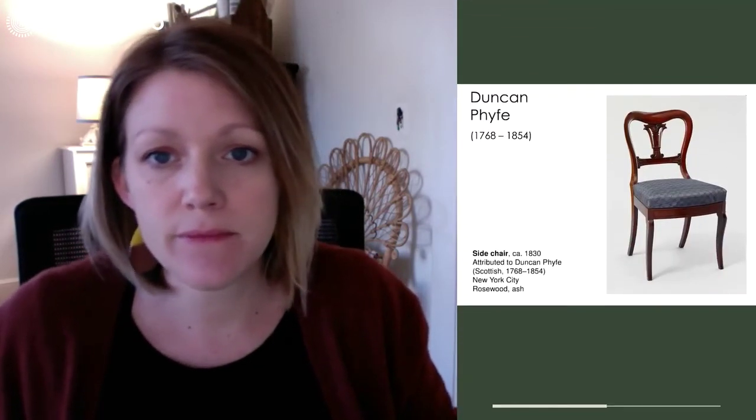Because Phyfe's career lasted through the 1840s, his shop eventually transitioned to produce wares in the late Grecian and Rococo and Gothic Revival styles as well. Here, notice the Ionic column inspiration of the chair's backsplat and strut.